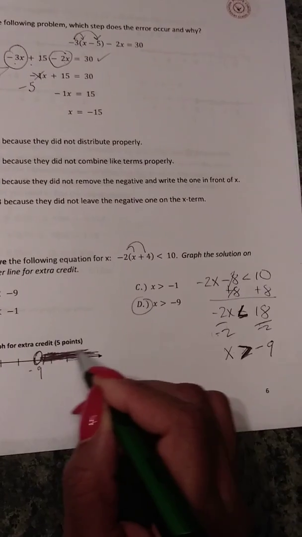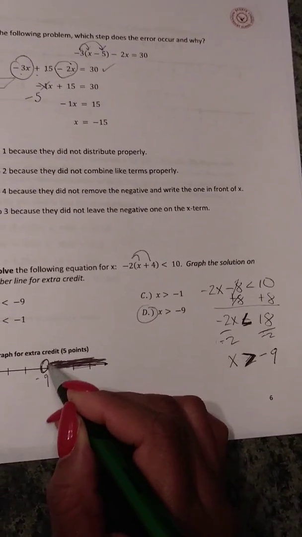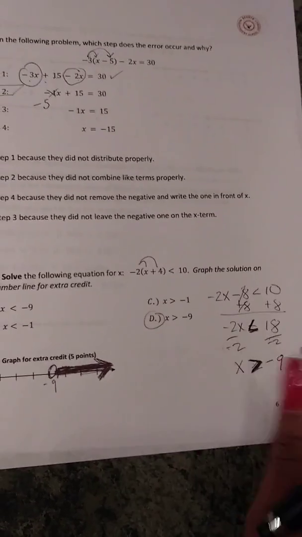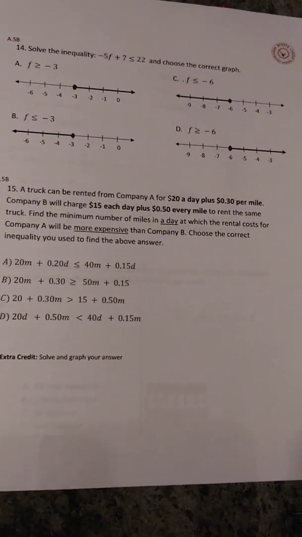Trying to make that a little neater. Yeah, but it's taking too long. There we go. All right.